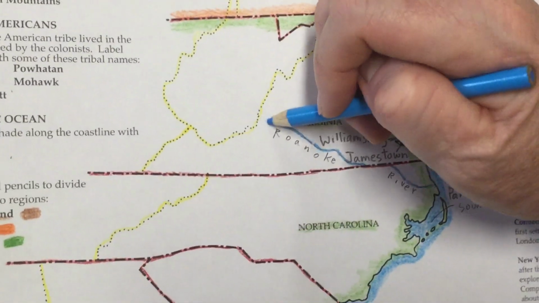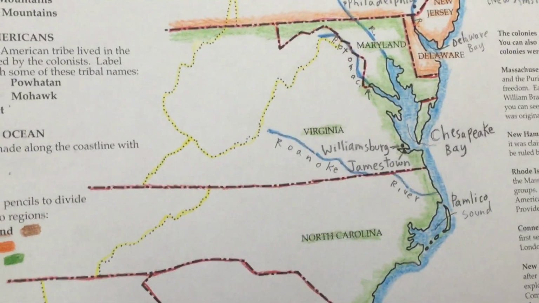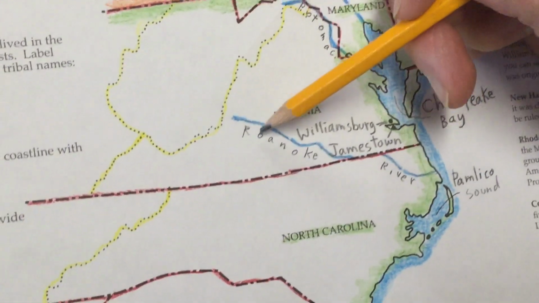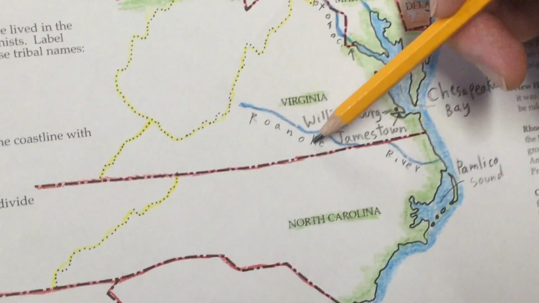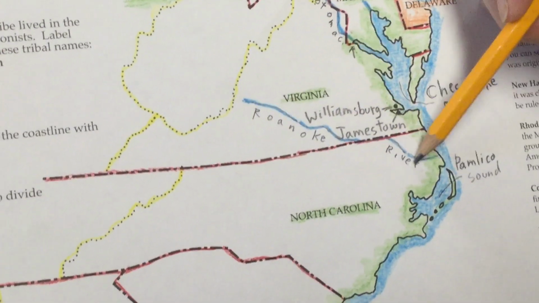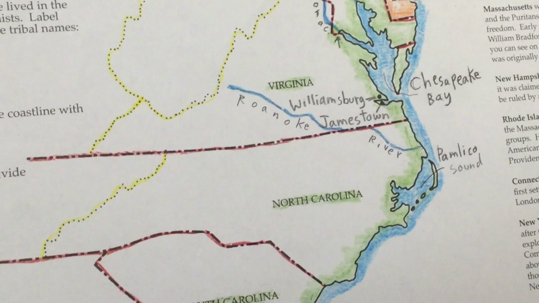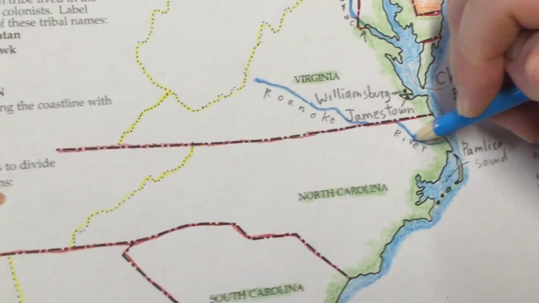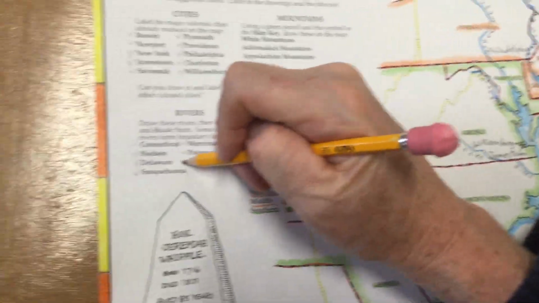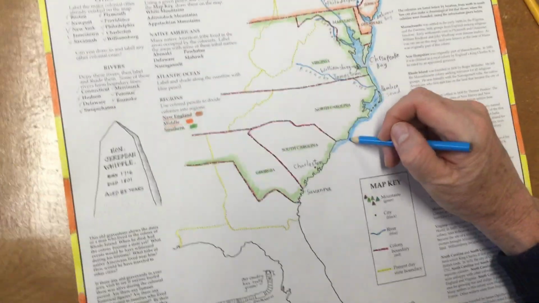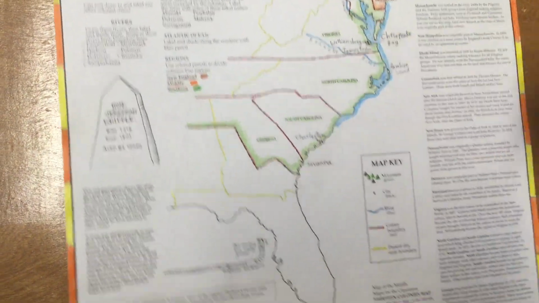Now I had a little bit more room to label this one. I labeled it along the bottom of the river, Roanoke, and then I had room to write the whole word river. So there's the Roanoke. Now you can see I've started to color in my coastline a little. And this is the Atlantic Ocean.